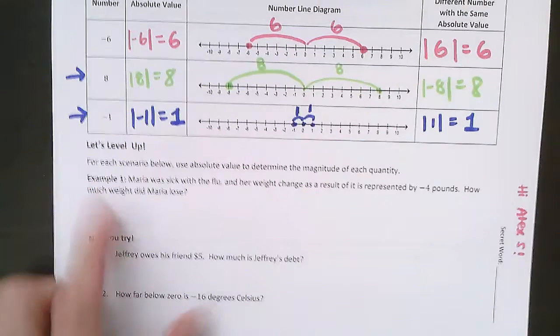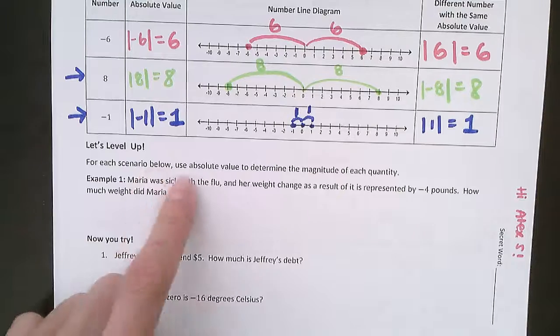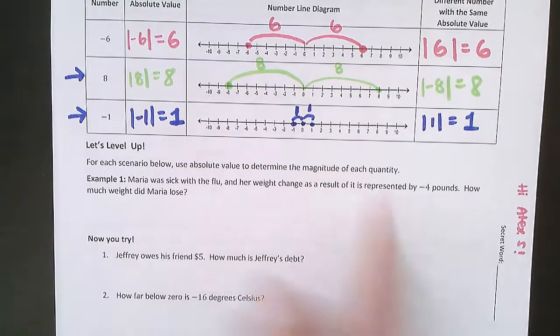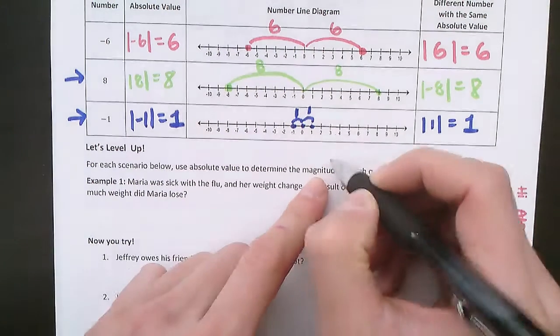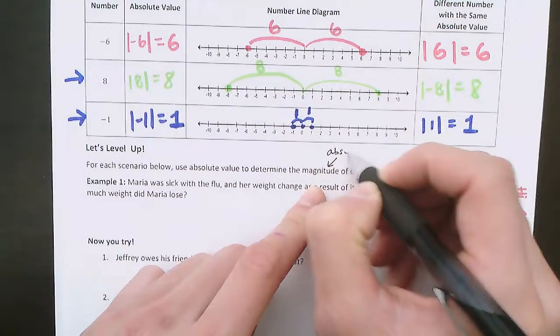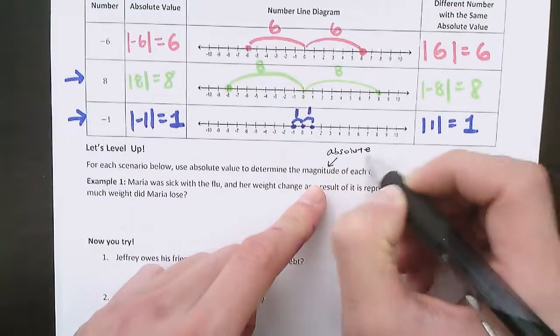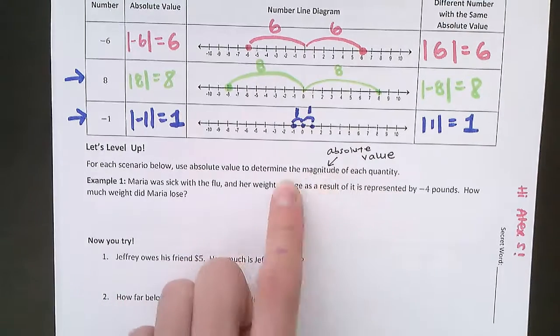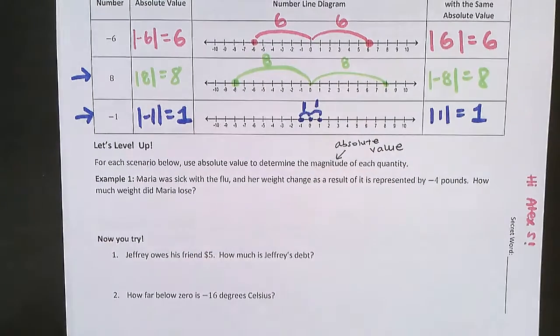Let's read the directions. It says, for each scenario below, use absolute value to determine the magnitude of each quantity. And right above magnitude, I want you to draw an arrow and write absolute value. Because anytime you see magnitude, that's just the same thing as absolute value. So determine the absolute value of each of these numbers.